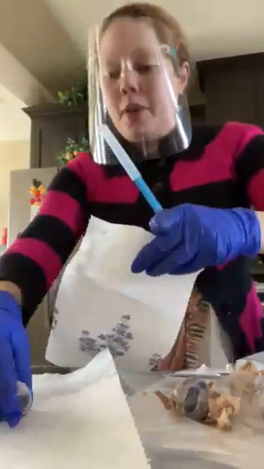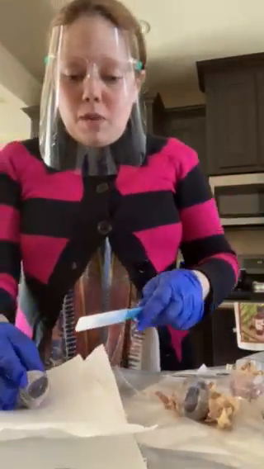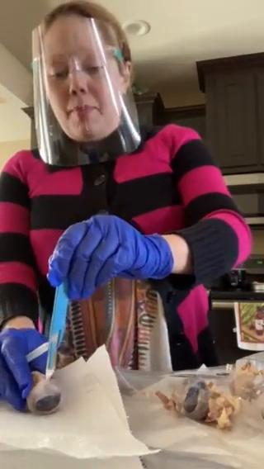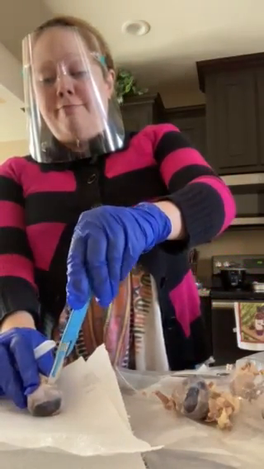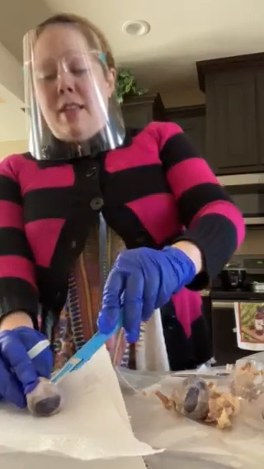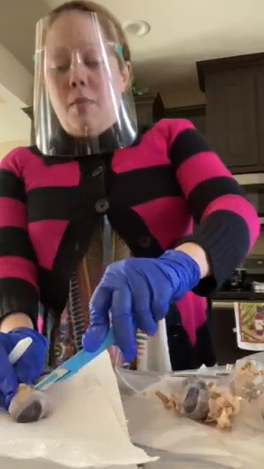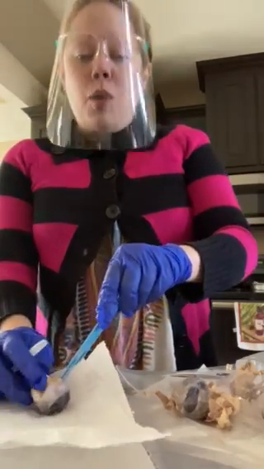I put some paper here because this one will have liquid. I will make a puncture here. And actually, you will see some of the aqueous humor coming out.